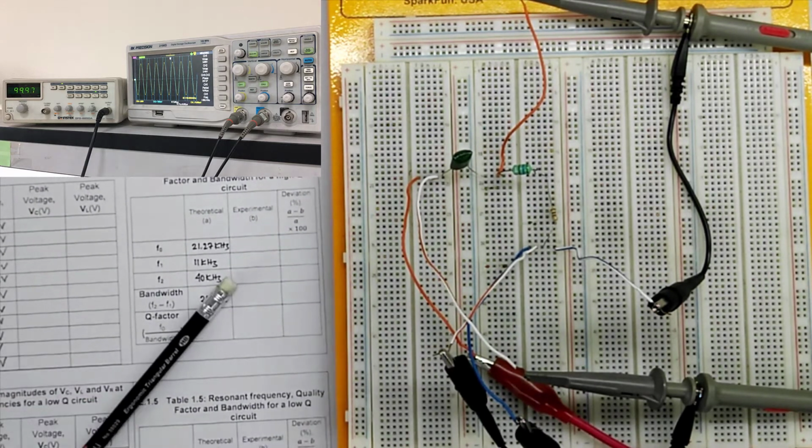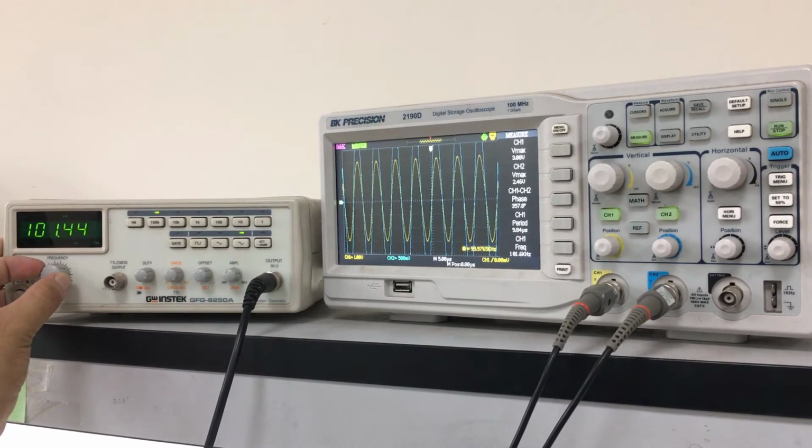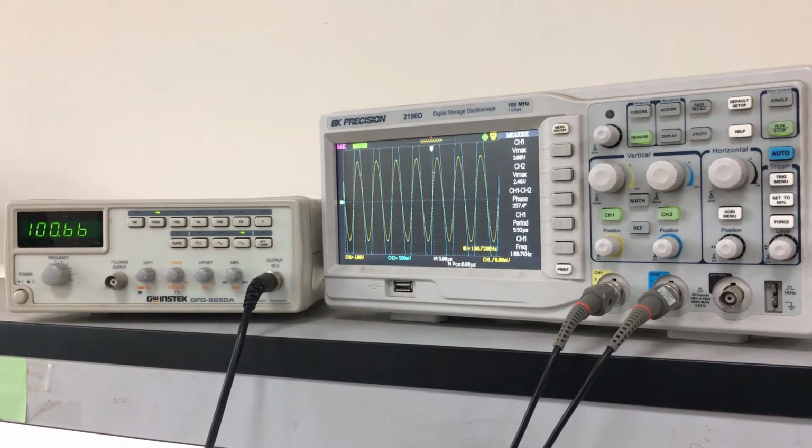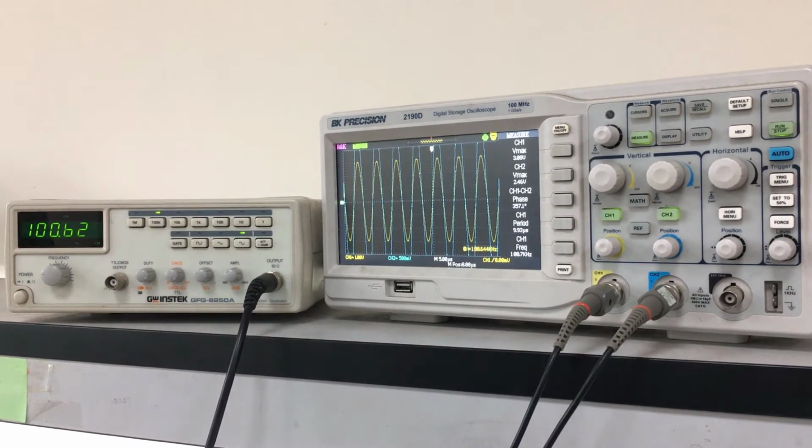So now we see that our frequency is already set to 100 kilohertz, which was the last reading for our resistance. What we'll do is we'll take this reading for the capacitance, since the value is already set.